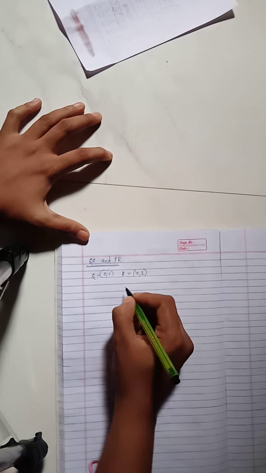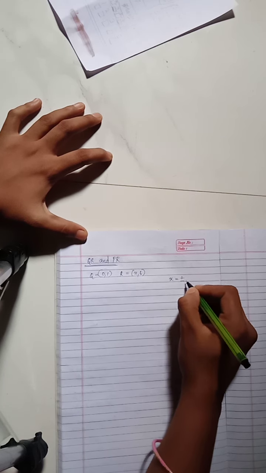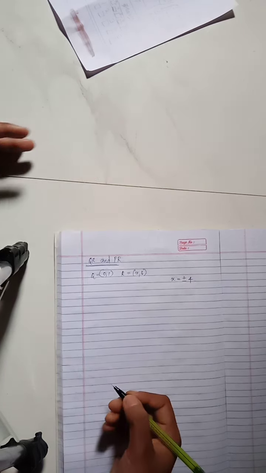But we have got two values for x now, that is plus or minus 4. So we have to find two values for QR and two values for PR also, because the x value is plus 4 and also minus 4.